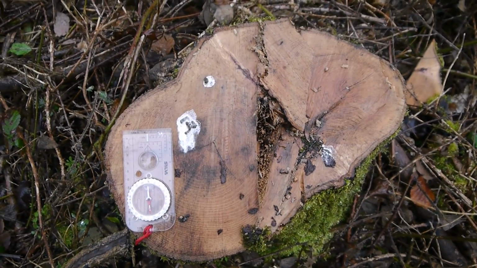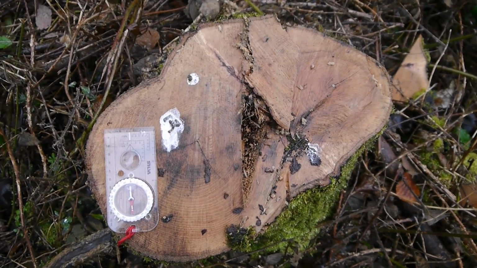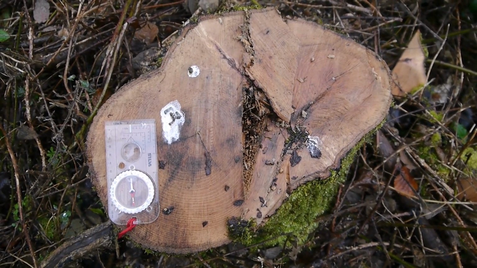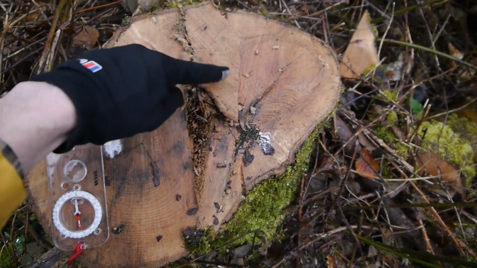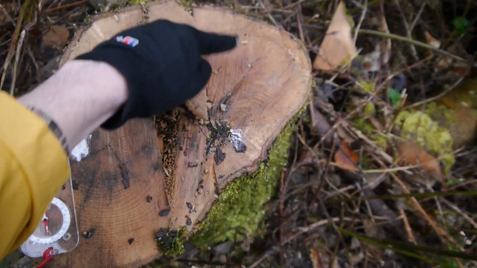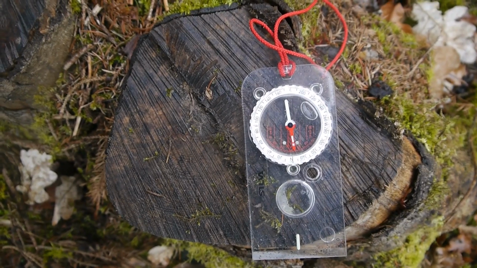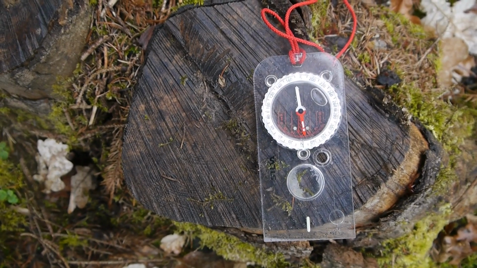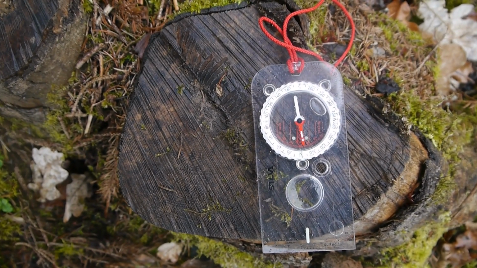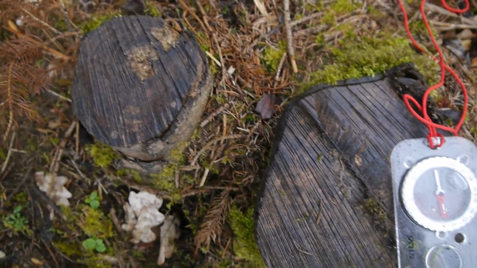So here's a nice clear example where the heart of each branch of this double stemmed ash is actually closer to the south side of the tree than the north. Here's another nice example of where the heart of the tree stump is very clearly on the southerly side of the tree.